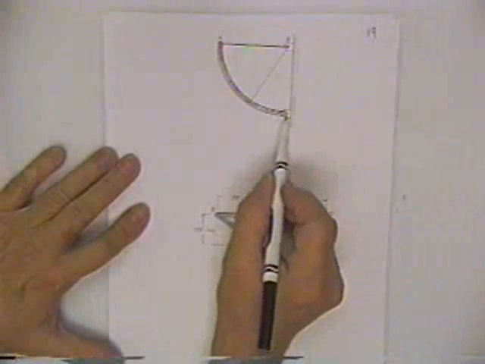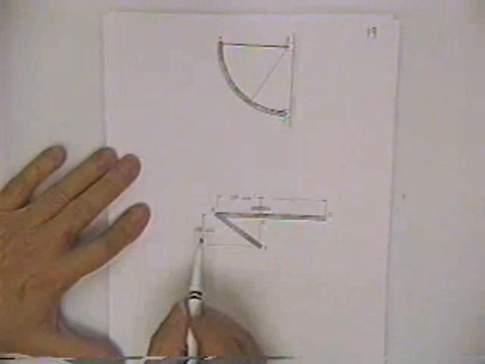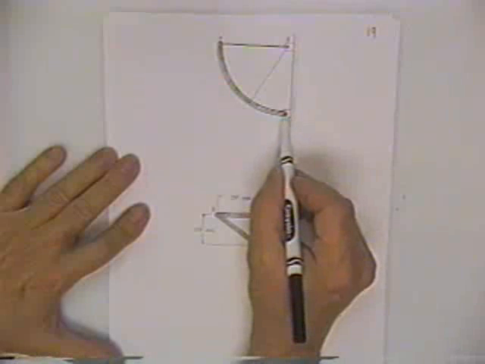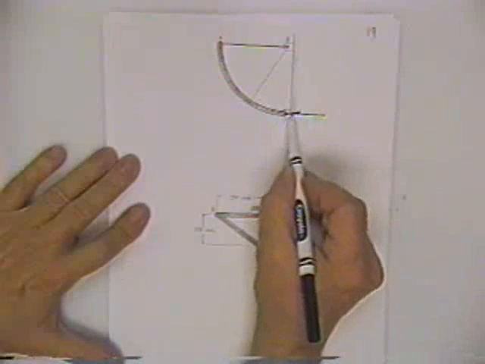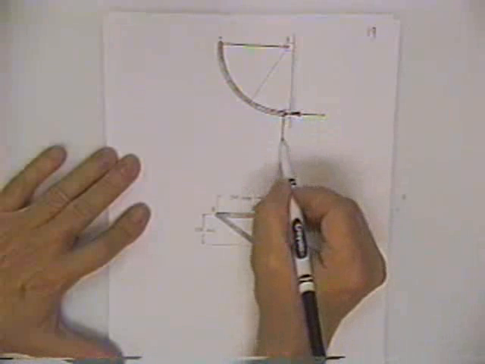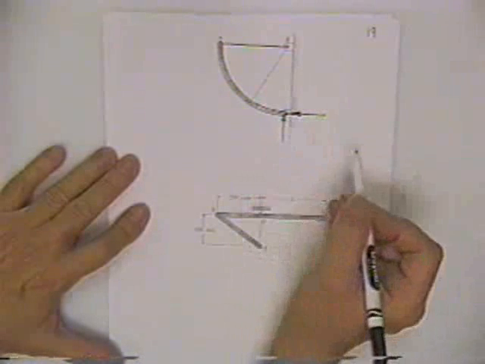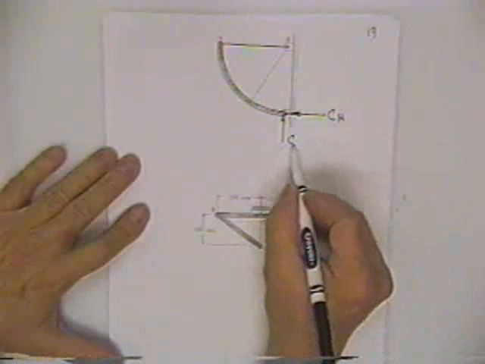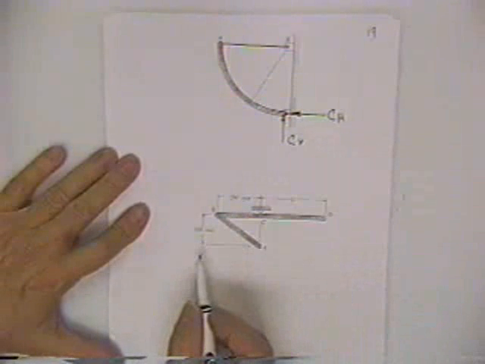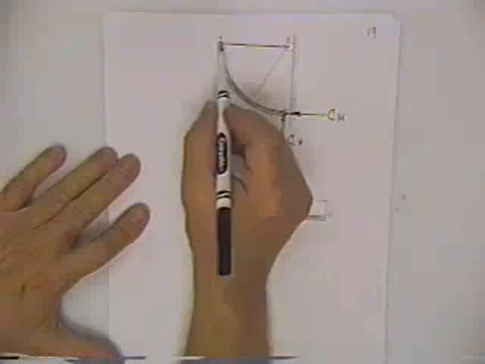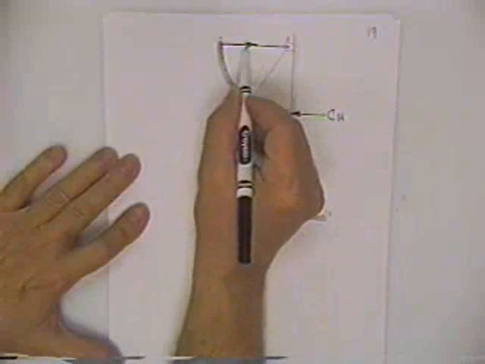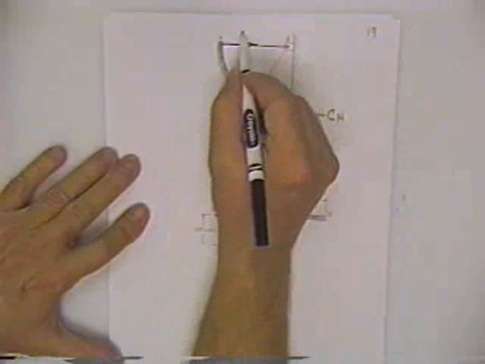We'll discuss more about pins and rollers and stuff like that later, but I think most of you probably remember that pins have the ability to produce two forces. That would be C horizontal and C vertical. Those are both unknown.